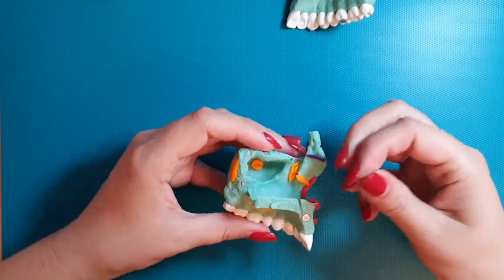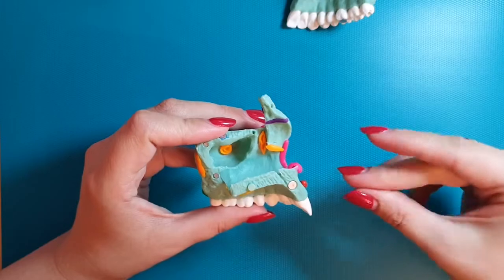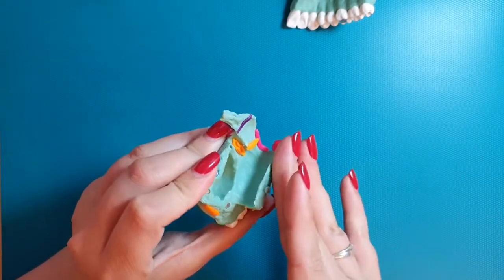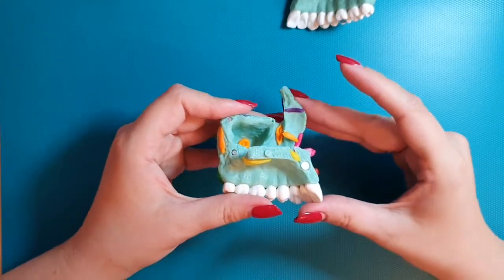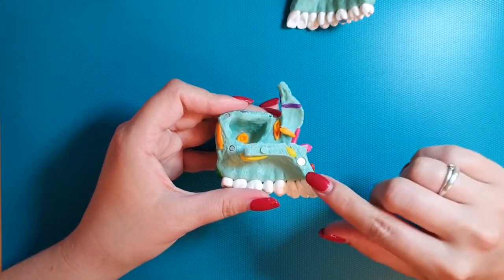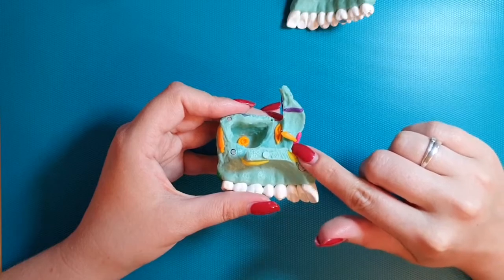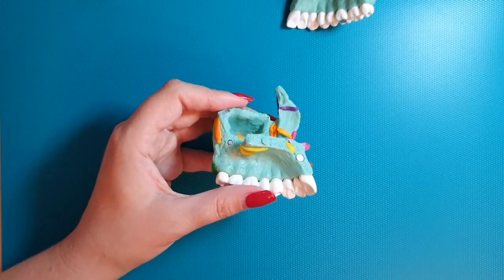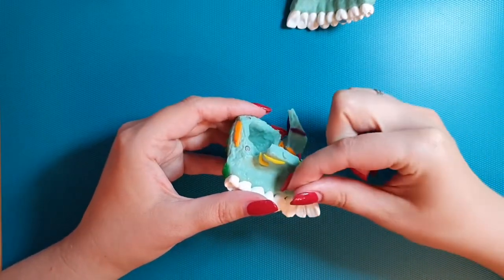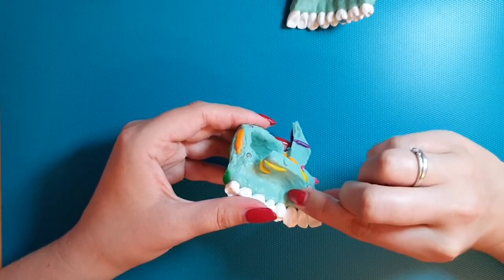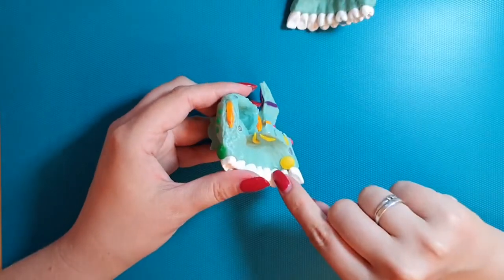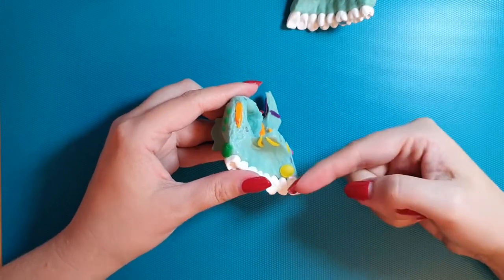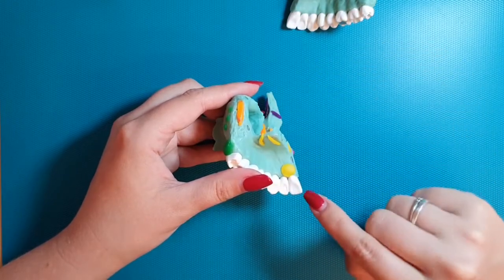The incisive canal right here, which extends at the incisors, it is a place where vessels and nerves pass. Next, the incisive bone. The incisive bone is the part containing incisors fused with the rest of the maxilla.